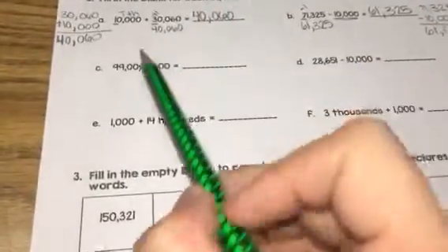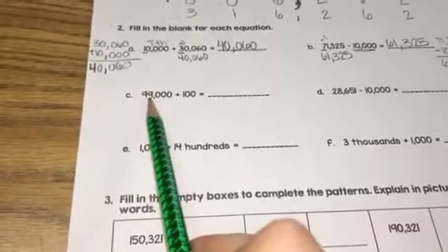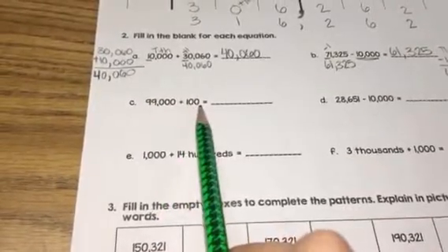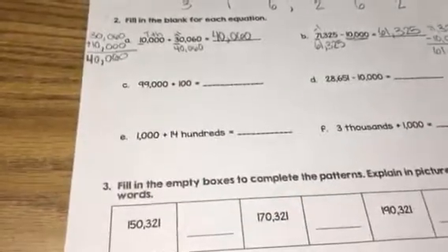Let's look at C. This one, guys, anytime you're really close to changing into a new place value, like 99,000 plus 100 more, you're going to want to write it out in algorithm just to make sure.